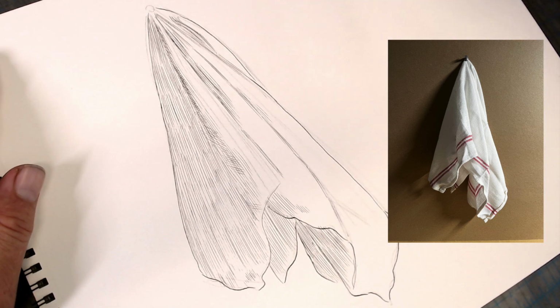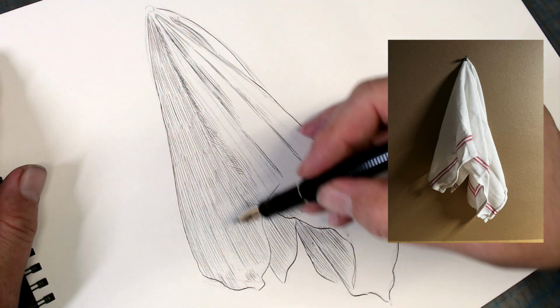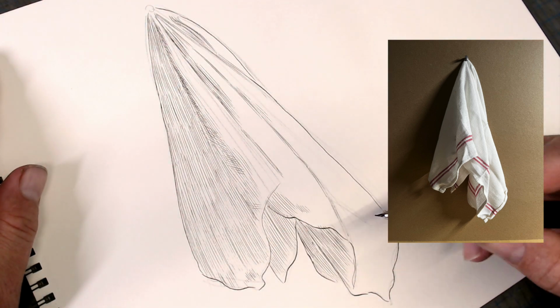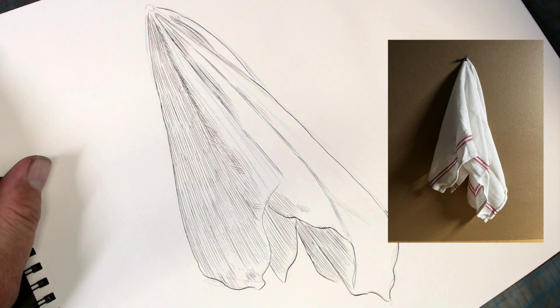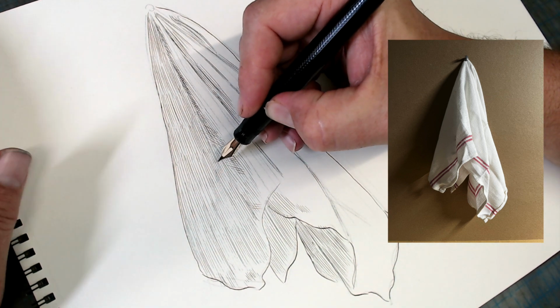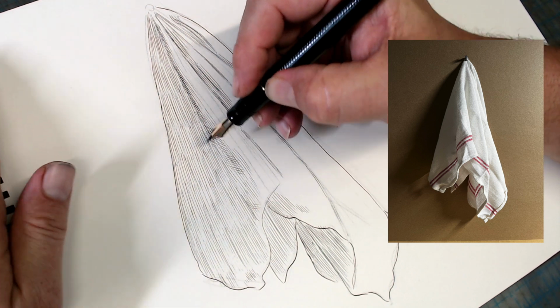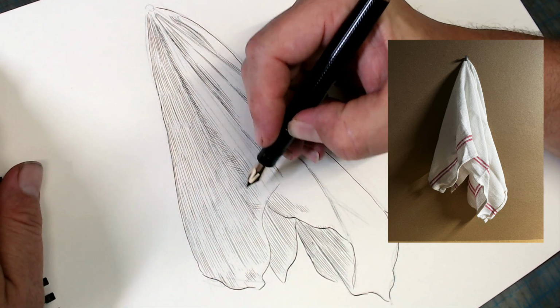Now that I have the general shadow areas inked with hatch marks that follow the direction of the folds, I can start putting down hatch marks at different angles. So I'm going to start off with something that is diagonal but fairly close to vertical to indicate darker values.